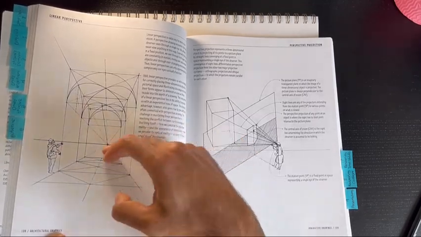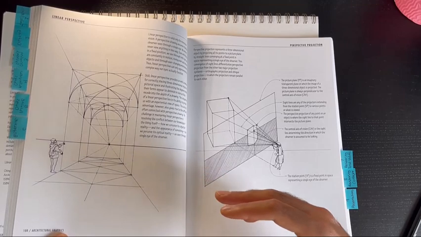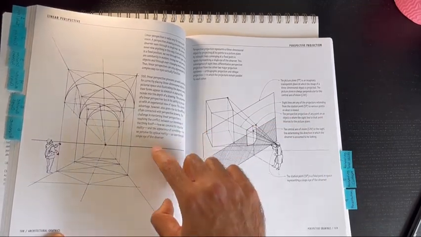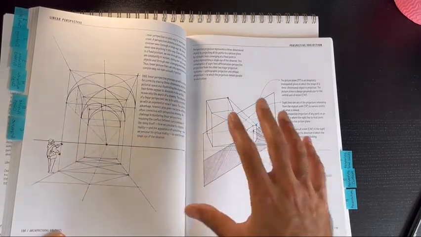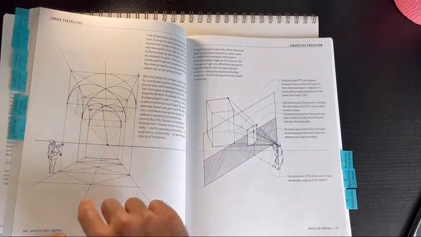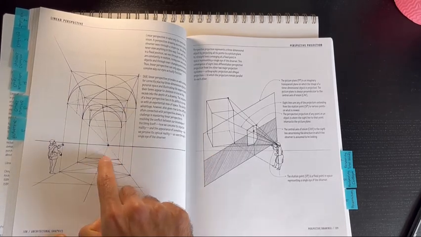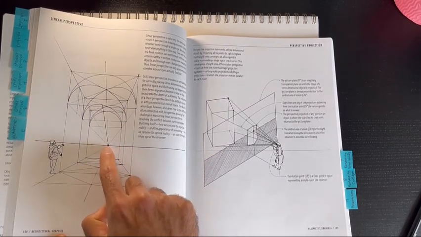So you want that height of your horizon line to be at approximately that same height. So establishing that is really the first thing that we're going to do, is understanding where the eye is and where the vanishing point is in the space. So if you're standing in the middle of a room and looking at one of the walls, there's going to be one vanishing point.